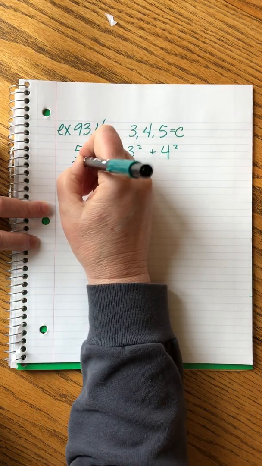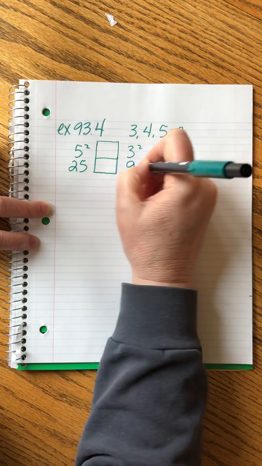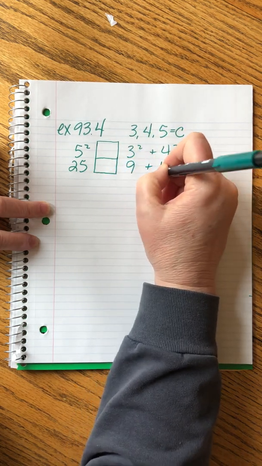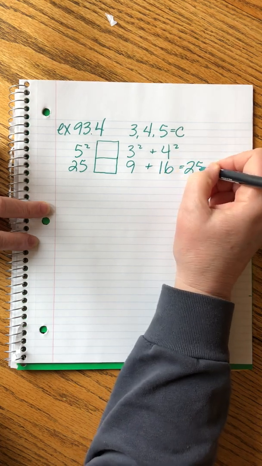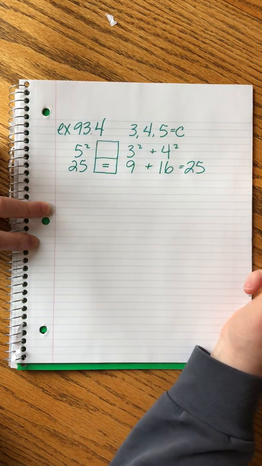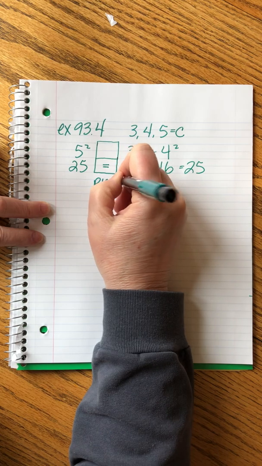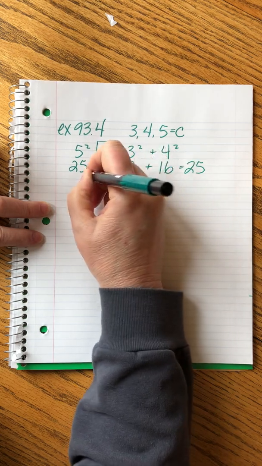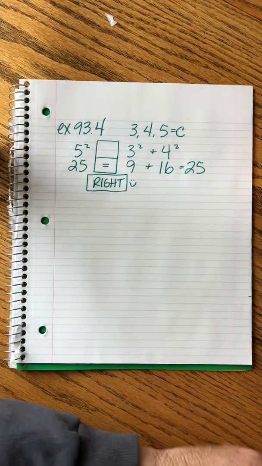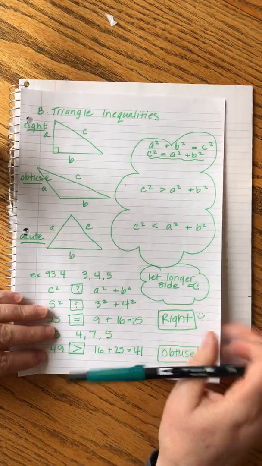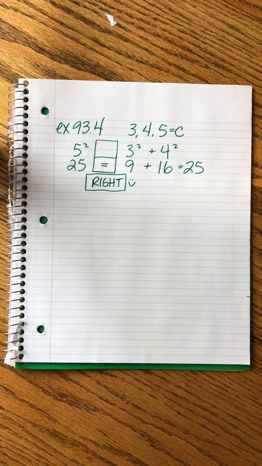Okay, this is 25. Is it greater than, equal to? This is 9 plus 16. That equals 25. So 25 equals 25. So that means that this would be a right triangle. Because when c squared equals a squared plus b squared, when they're equal, that's a right triangle. Okay, cool. And one more.